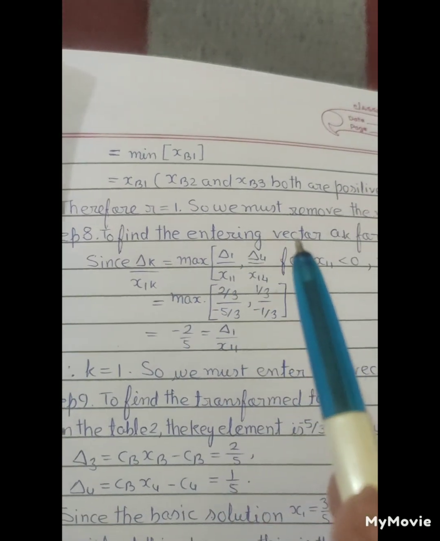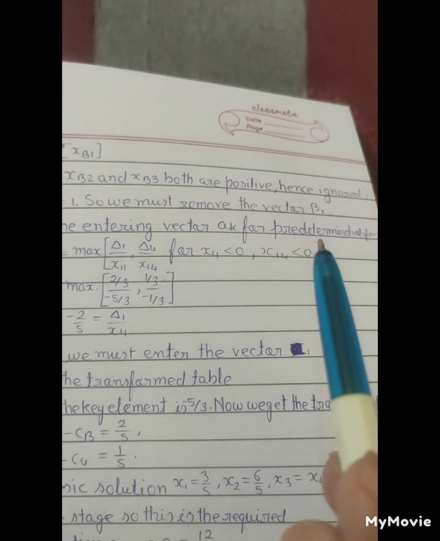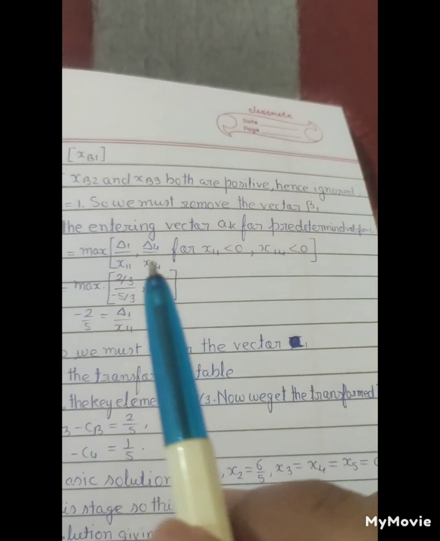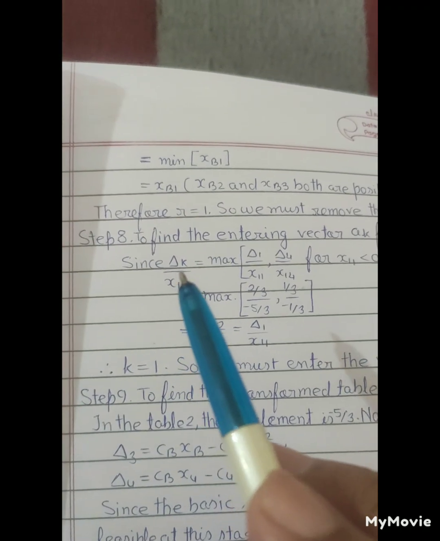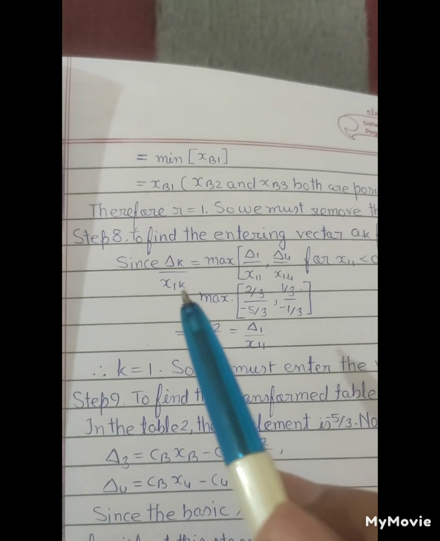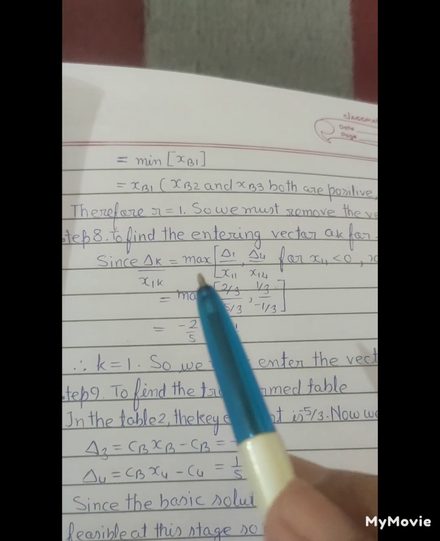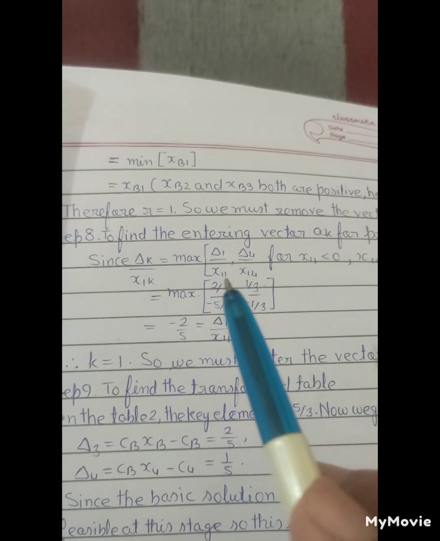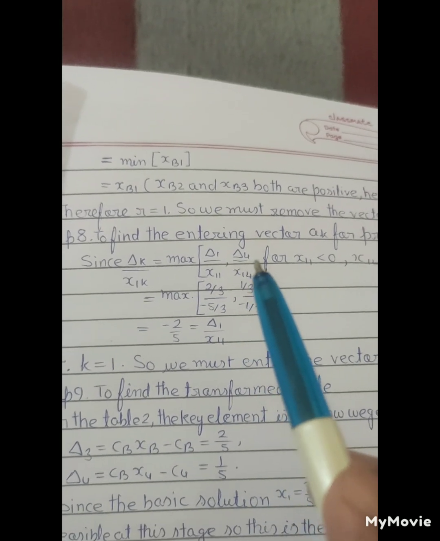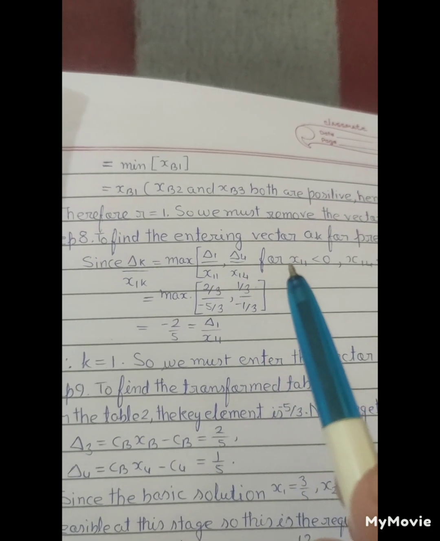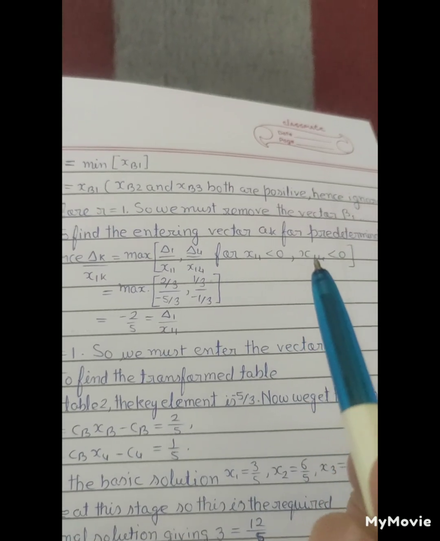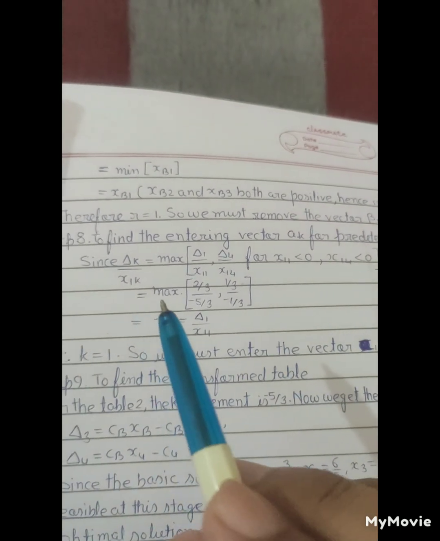To find the entering vector ak for the predetermined value of r equals 1, delta k upon x1k equals the maximum of delta 1 upon x11 and delta 4 upon x14, for x11 less than 0 and x14 less than 0.